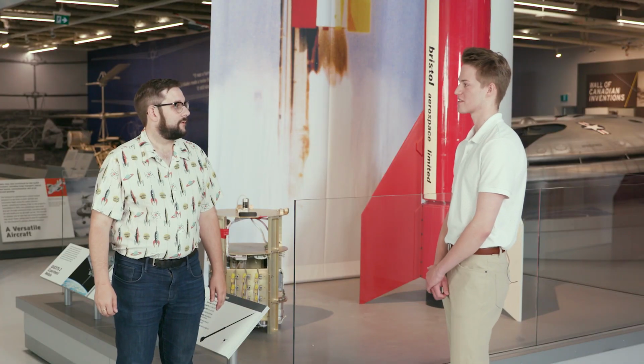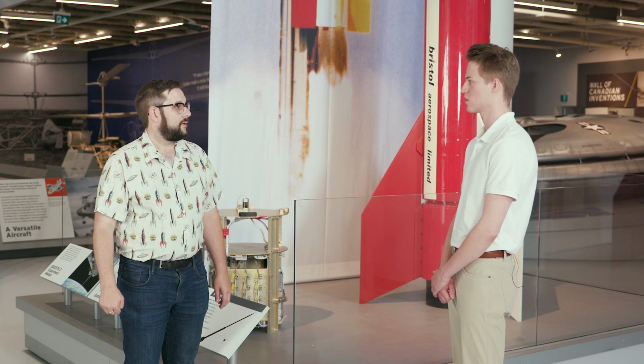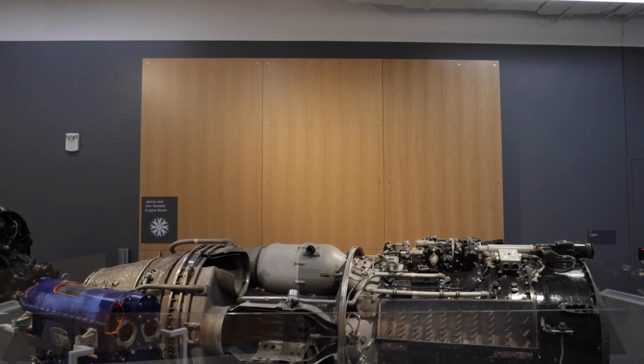So you mentioned baffles as one way to combat a combustion instability. Are there any other prominent historical ways used to reduce these? Yes, indeed. So it depends on what type of instability you're talking about. So this is the Avro Orenda 3.